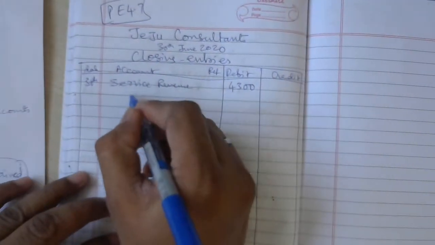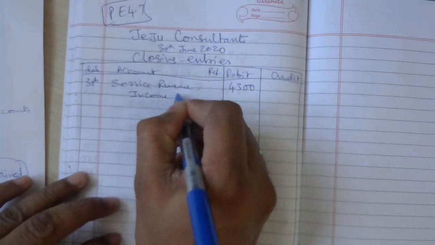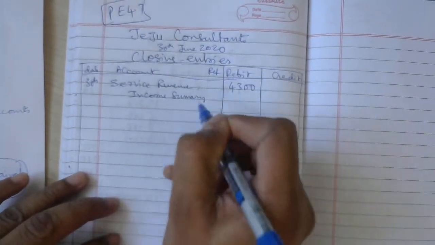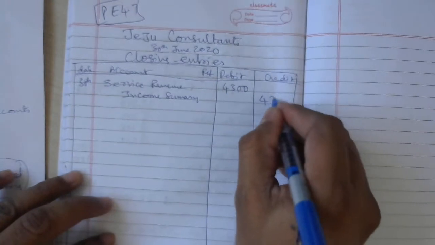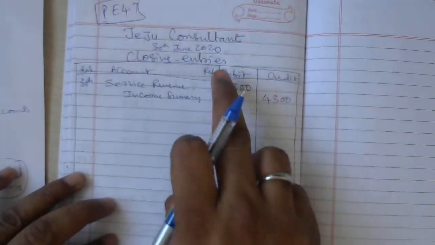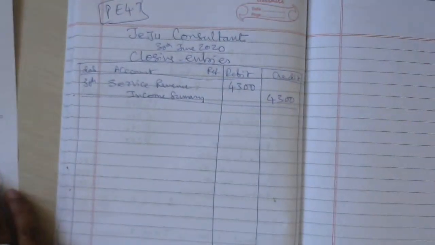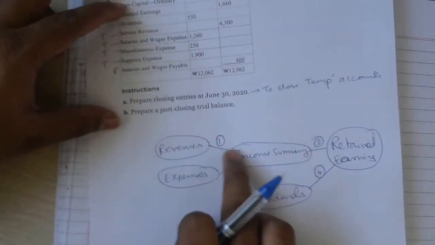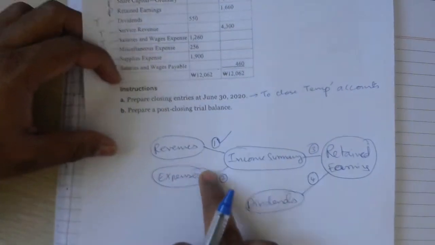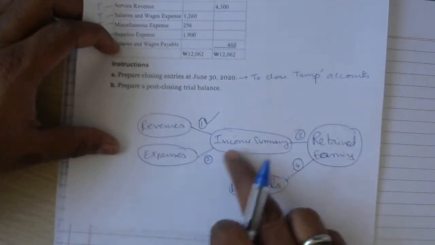Now the other one is income summary. Income summary is a new account, so I'll keep it here directly like this. Because this is debit, here I have to keep credit. So this is the first entry, and we completed it.